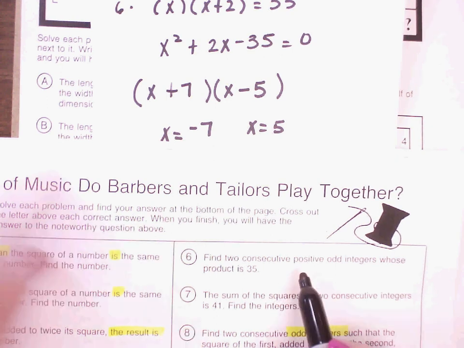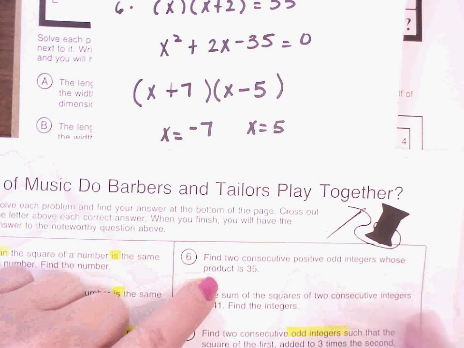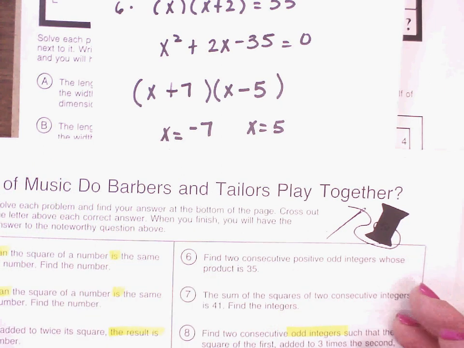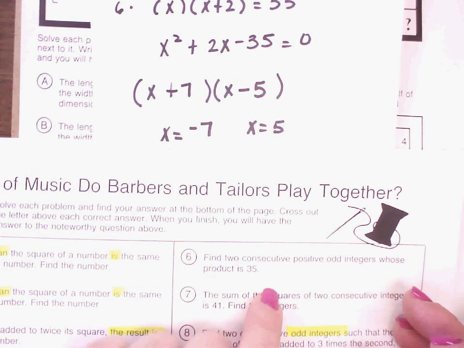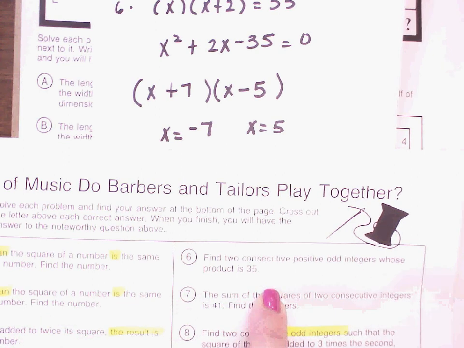Okay? So make sure, because this is a very common error. I even made it. I didn't even go back and check. Picking the negatives when it says they have to be positive, or picking the positive when it says it has to be negative, or picking the odd when it says it has to be even. Or even when it says it has to be odd. So we got to be careful with that, okay?